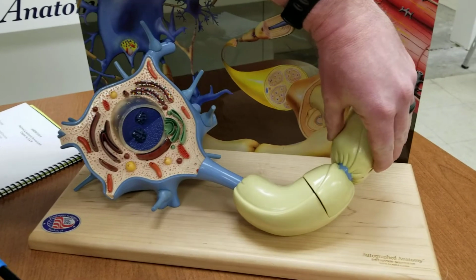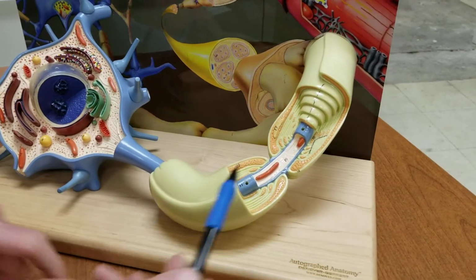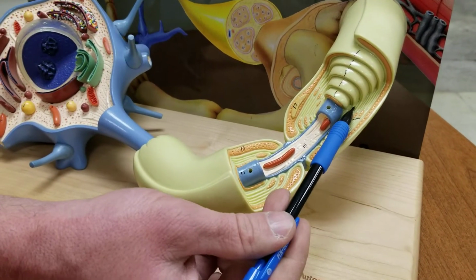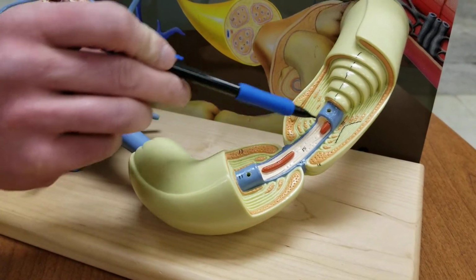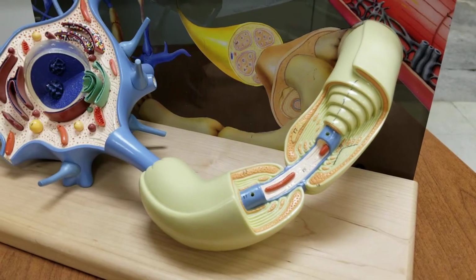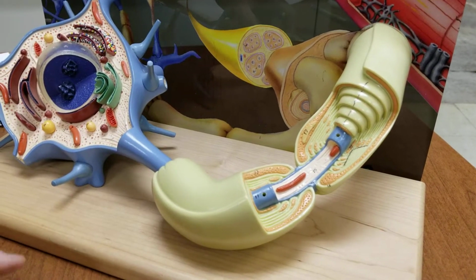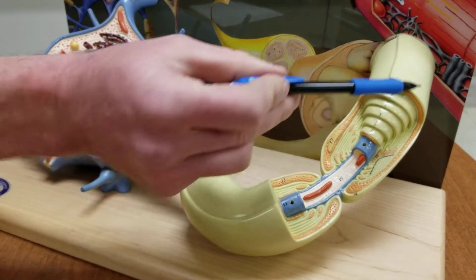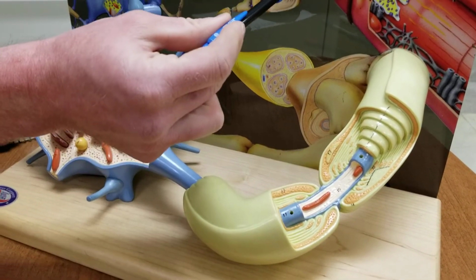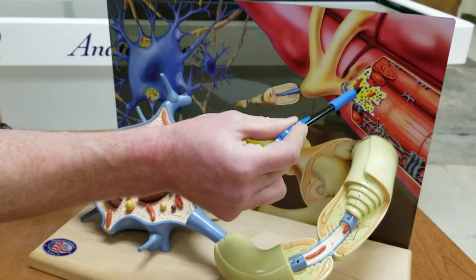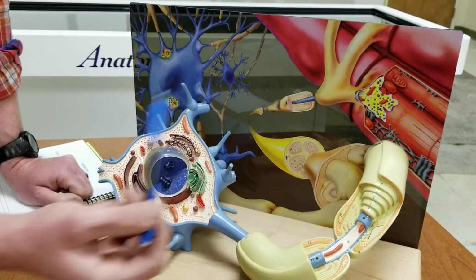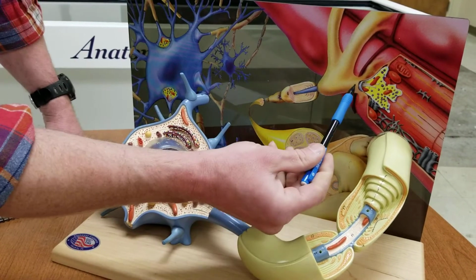So this guy actually comes apart so you can see inside. It's got multiple layers, and then there's also some things in here that can travel up and down. This guy goes all the way down, and then it ends up splitting off into a bunch of different sections or branches. Those will be your telodendria.